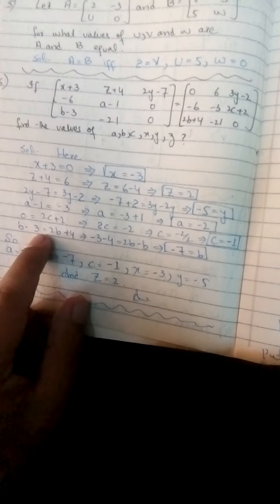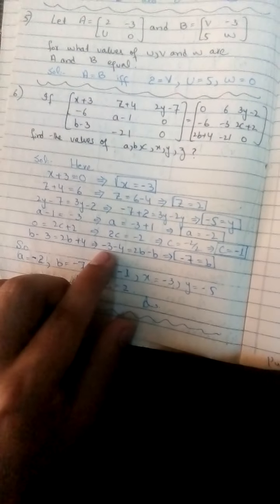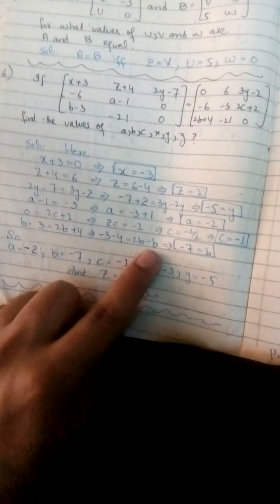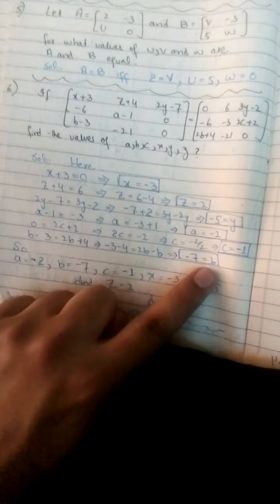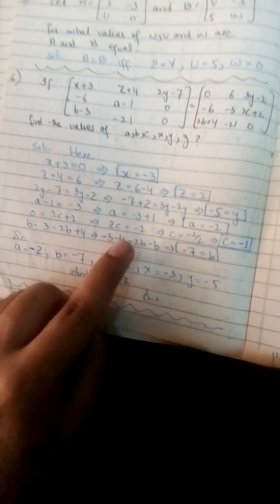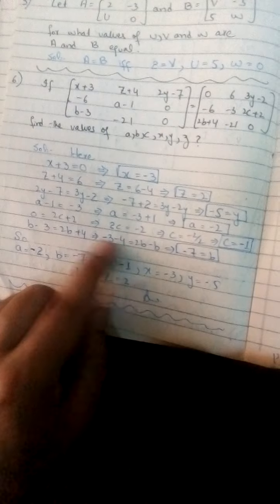b minus 3 is equal to 2b plus 4. We shift this b and this 4. Negative 3, this one, and this 4 becomes negative 4 is equal to 2b minus b. This b changed to negative b. So 2b minus b is b, and here, if you see, the signs are the same, so we add these numbers. 4 plus 3 is 7, and the sign must be negative, so negative 7.